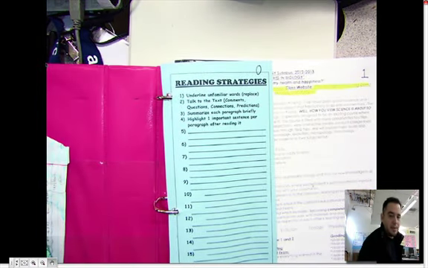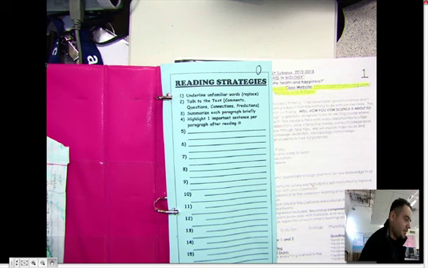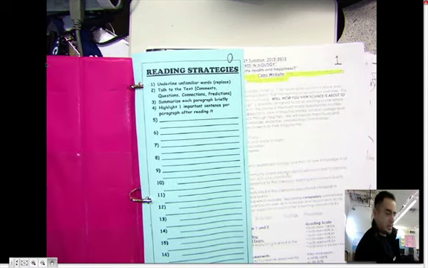Other things to consider: remember, if you don't have any of these items, photocopy them. The only thing you can't photocopy is the homework. You have to do that on your own. I think there's a total of about 37 assignments that you should have in here.